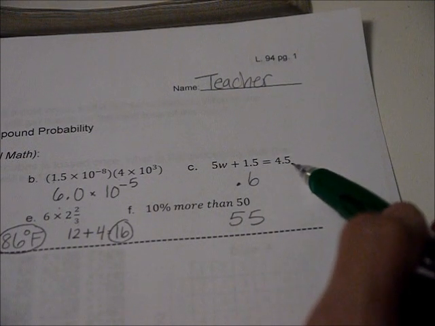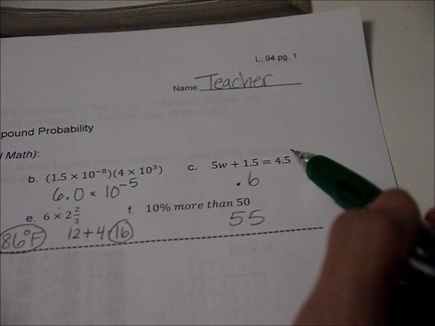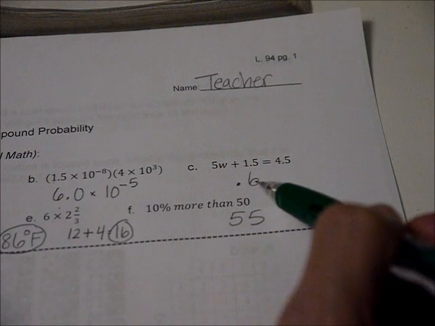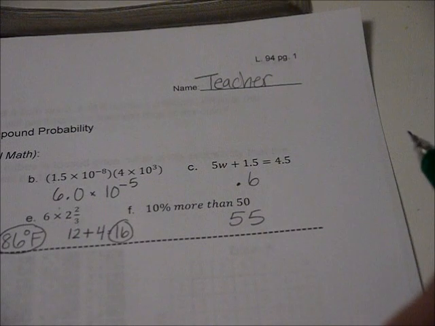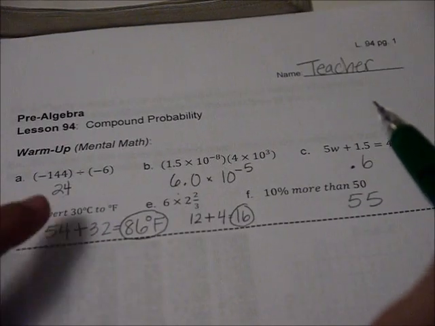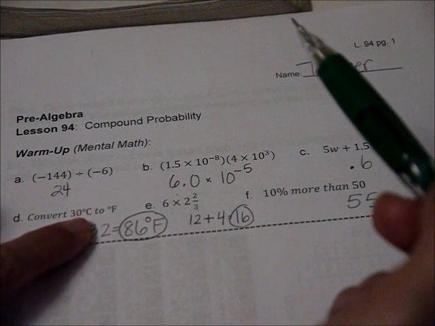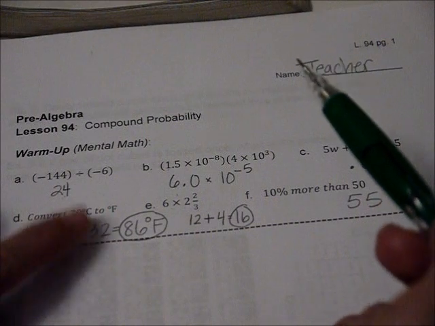Well, 5 does not go into 3, so we know we're going to get a decimal. But 5 does go into 30, okay? So 5 times 6 is 30, so 5 times 0.6 is 3.0, okay? Again, what we do for converting is we divide this by 5, multiply by 9, and add 32.